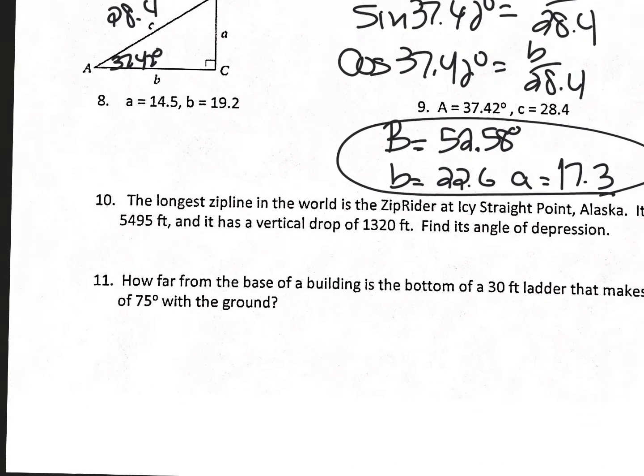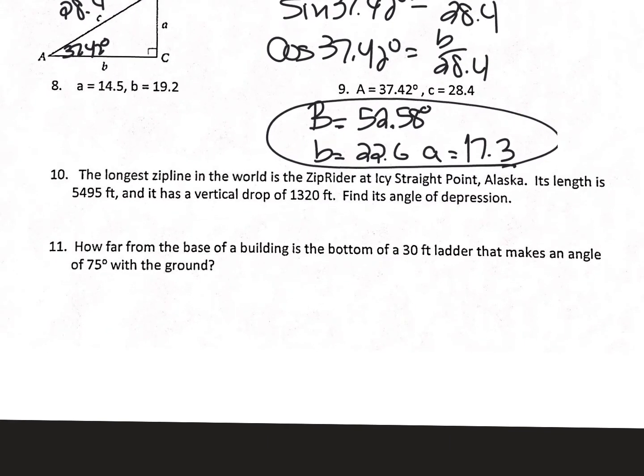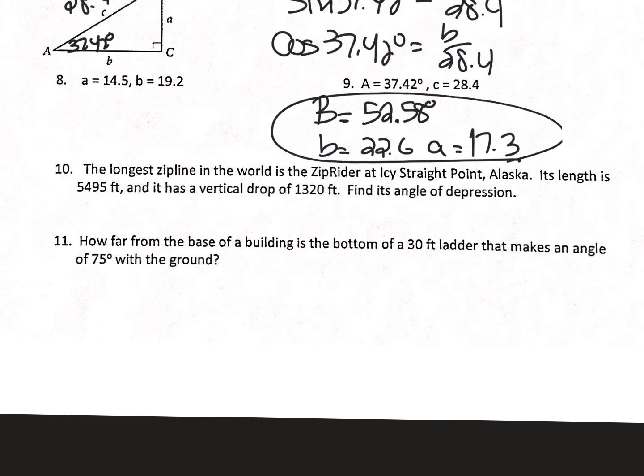All right, number 10. The longest zip line in the world is a zip rider at Icy Strait Point, Alaska. Its length is 54.95 feet and has a vertical drop of 13.20. Find the angle of depression. Okay, don't forget the angle of depression, angle of elevation must touch the horizontal. Even if it says depression or not, it still has to touch the horizontal.